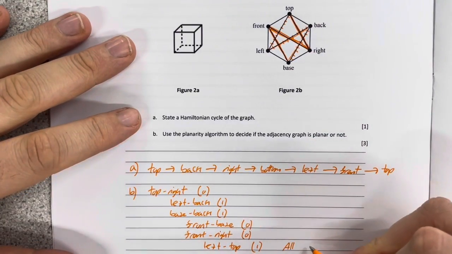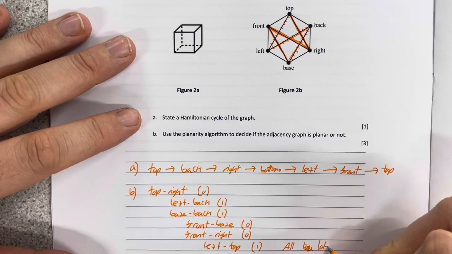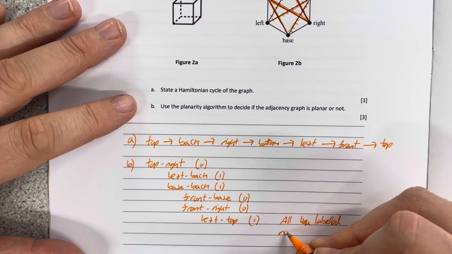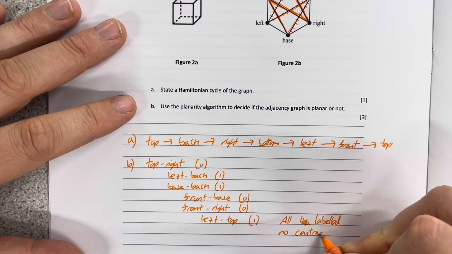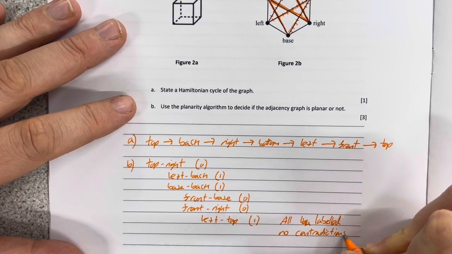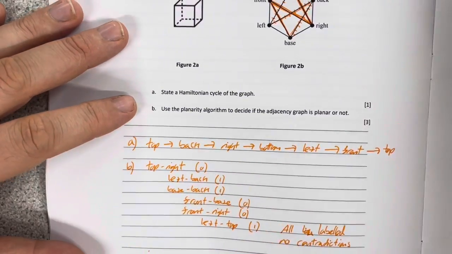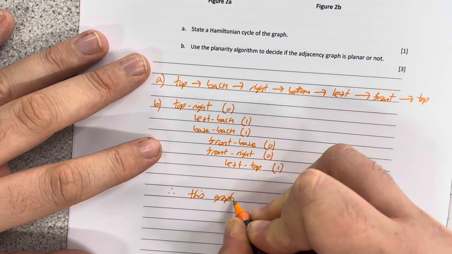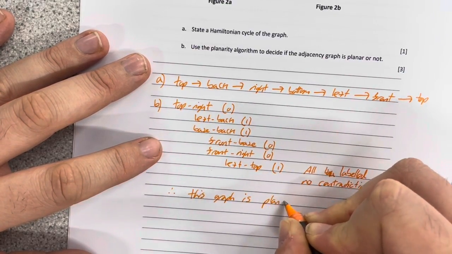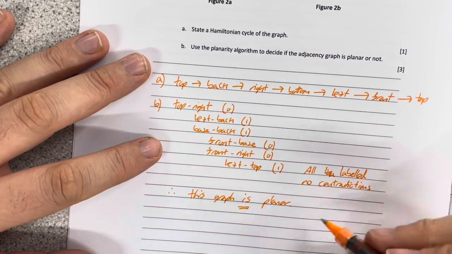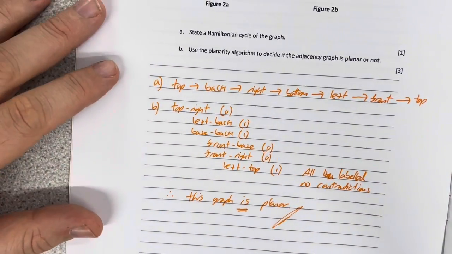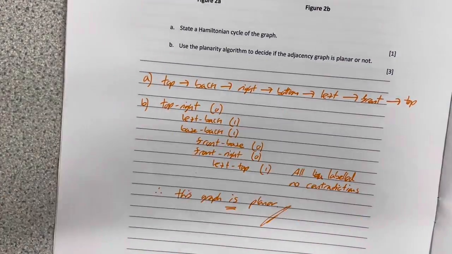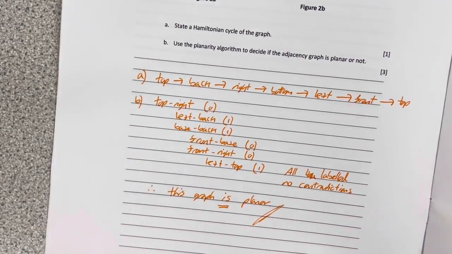So all labelled, no contradictions. Therefore, this graph is planar. So it's good to conclude. Therefore, this graph is planar. All right, there we go. That's not the only right answer. There are other ones, but you have to follow through the algorithm correctly.